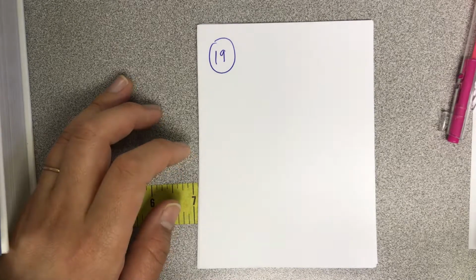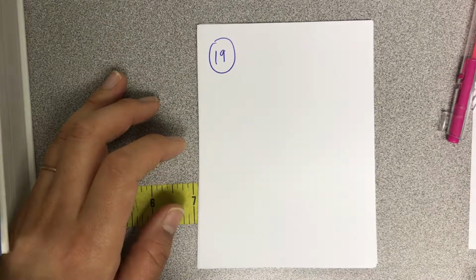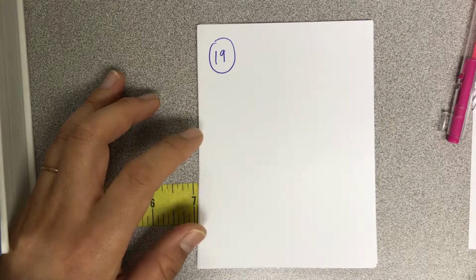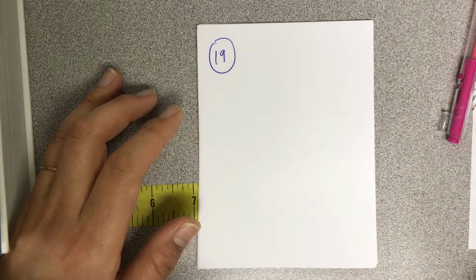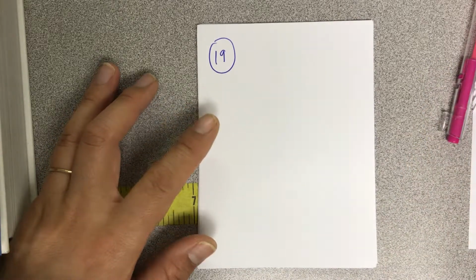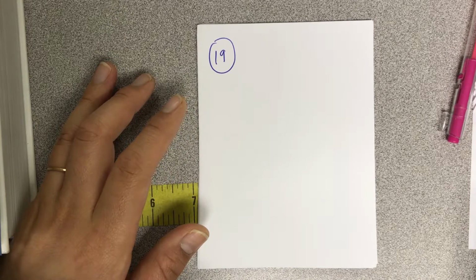For number 19, it says, what is the median number of siblings for all the students surveyed? I originally got this one incorrect, but props to Dennis Tran for teaching me. So it says that there's 300 students, right?